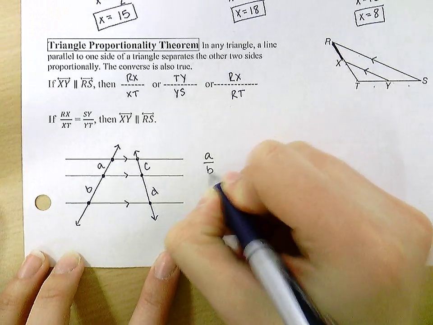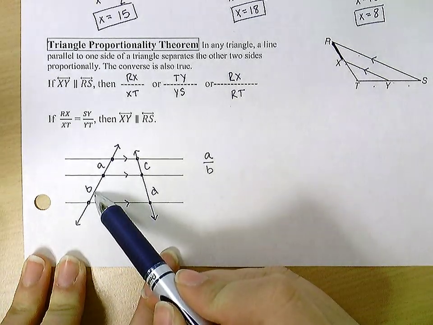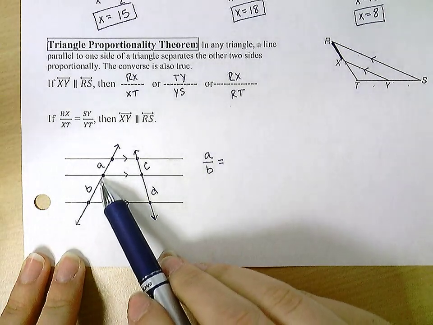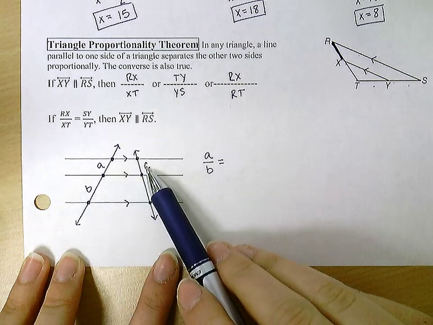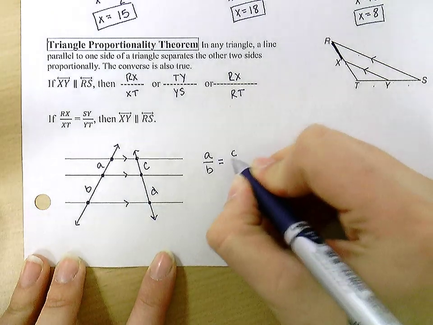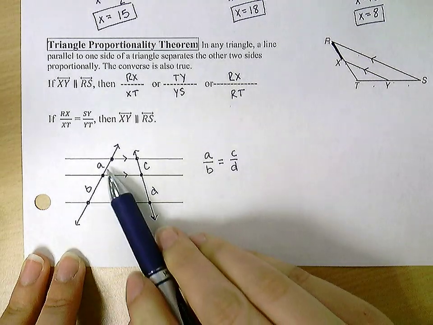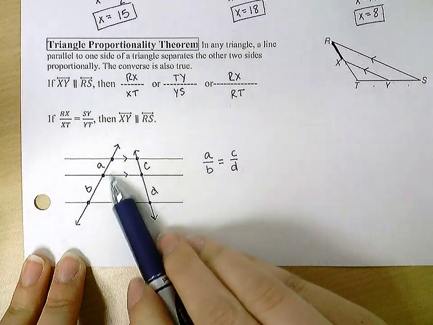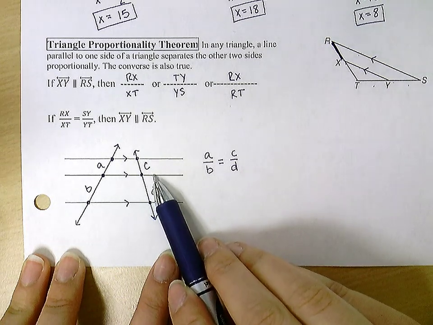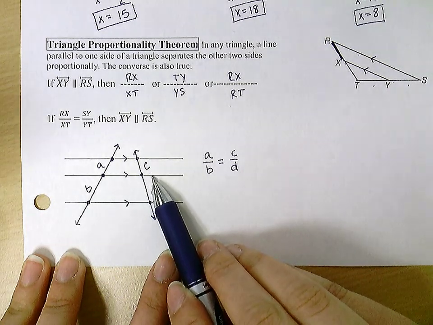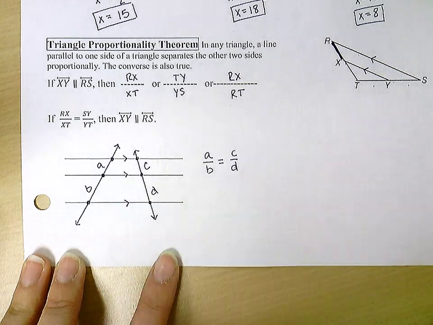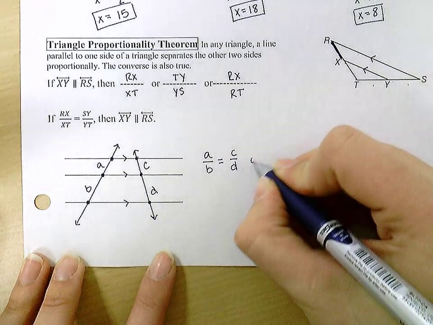So I can say A over B is equal to my other side in the same order, C over D. Since I started with A, that was between these first two parallel lines, I need to start with C in my second ratio because it's between those same parallel lines. Then I went to B between these two, which is equal to D between those two. Okay, so that's one way.